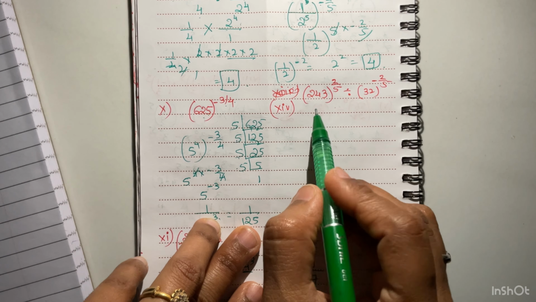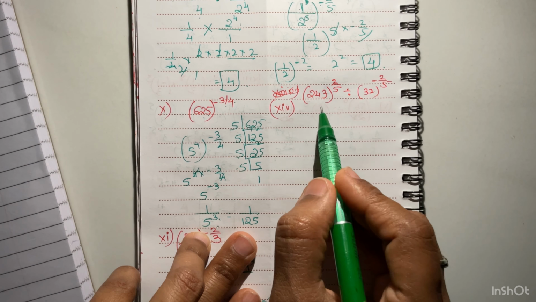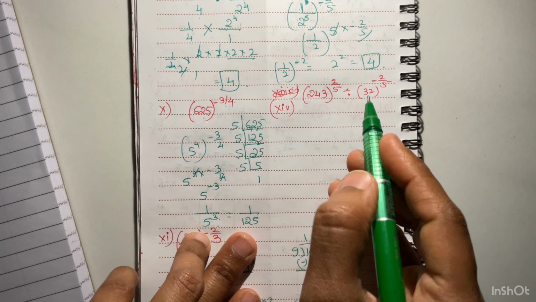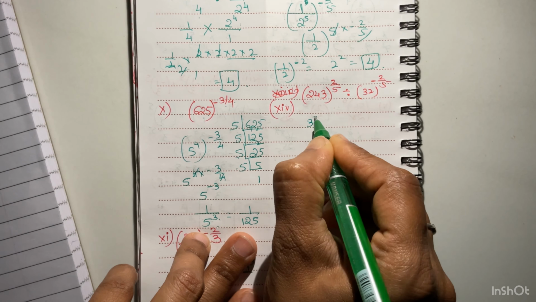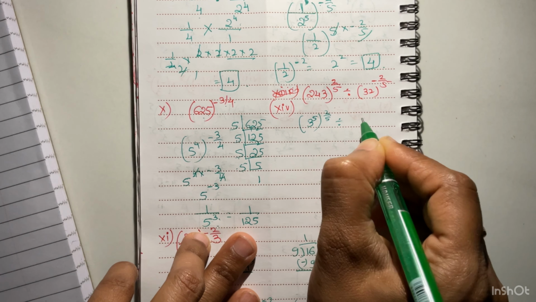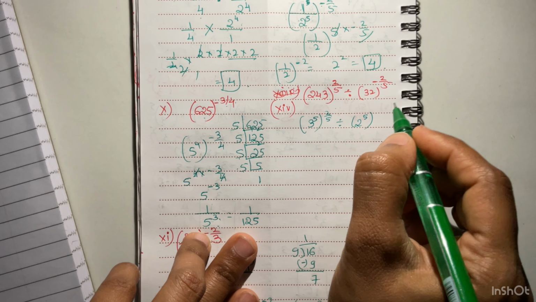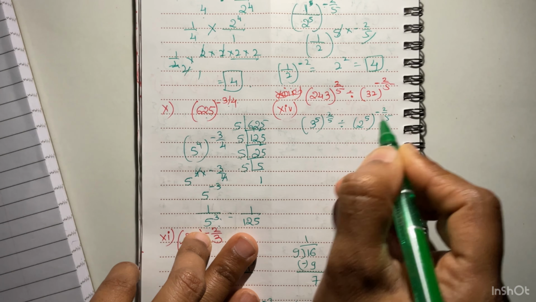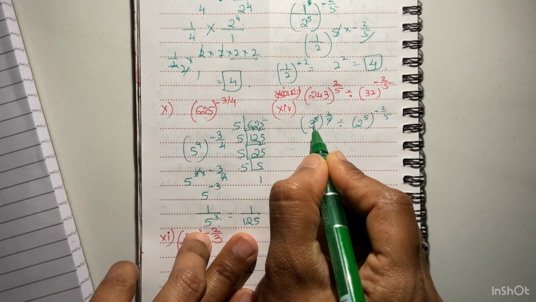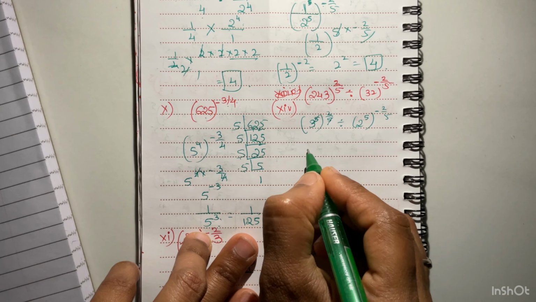Now next question, this question is also similar to the last questions. Now see here 243 I can write as 3 raised to the power 5, bracket complete, 2 by 5. Now division, now 32 I can write as 2 raised to the power 5, bracket complete, and raised to the power 2 by 5. Now see here this 5 gets cancelled, so what is left? 3 raised to the power 2. So when I multiply 3 two times, I'll get 3 3s are 9.